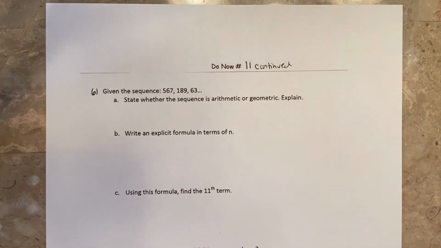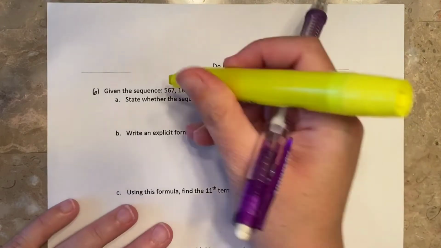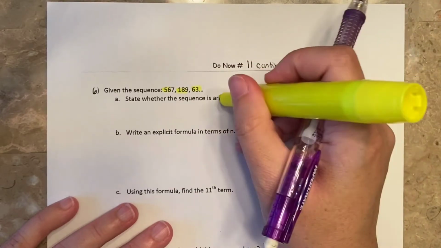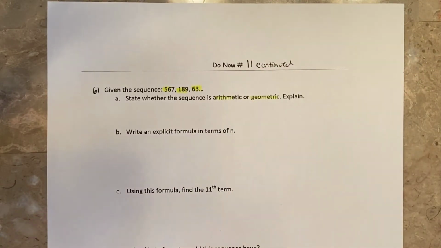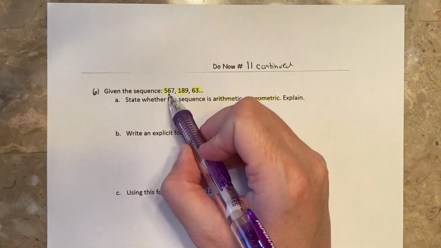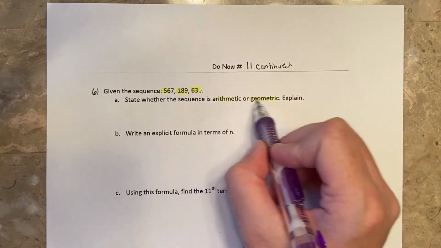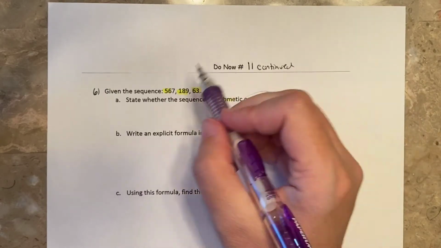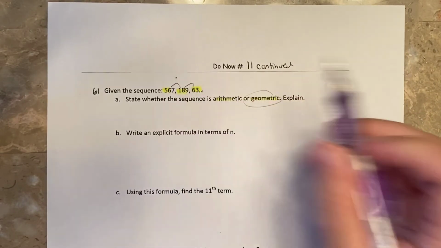All right. Number 11 continued. Given the sequence 567, 189, 63, state whether it's arithmetic or geometric and explain. Basically, I wanted to do the rule. These numbers are definitely far apart, so you know it's going to be geometric. The numbers go down. Remember, you can't divide, you have to multiply. So you have to multiply, obviously, by a fraction.